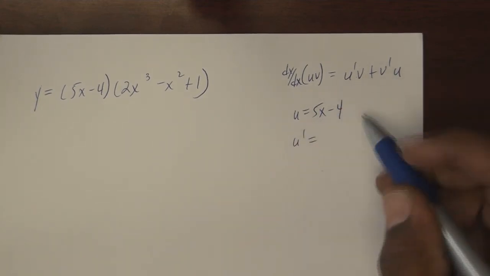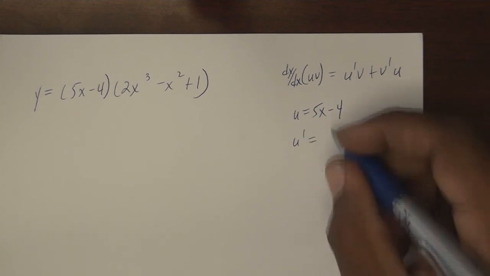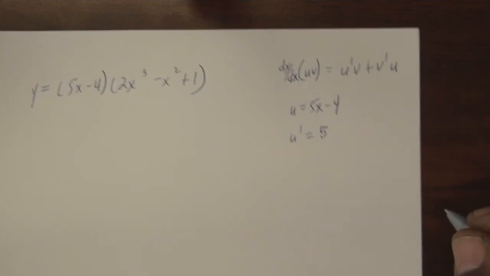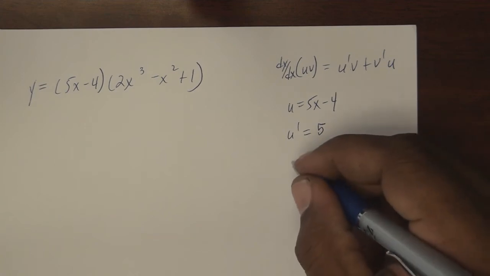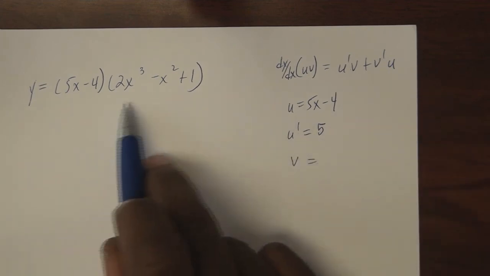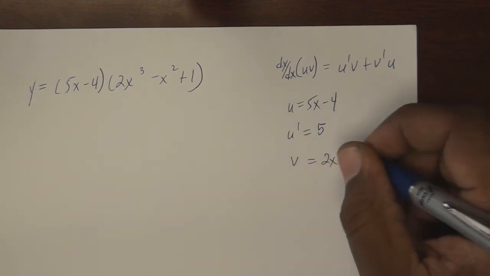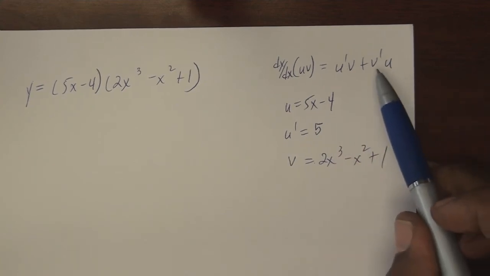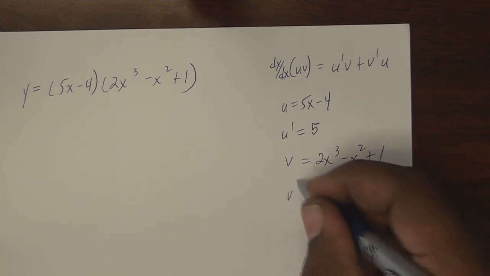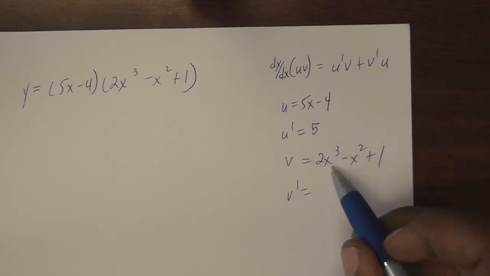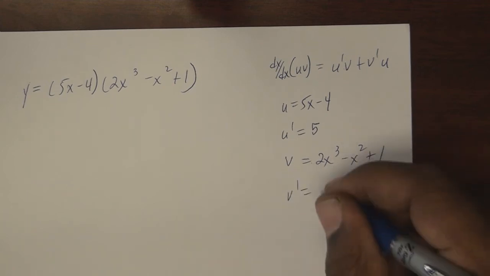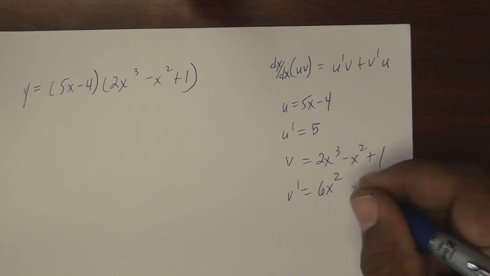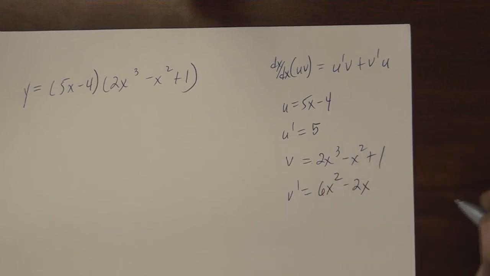So we'll take the derivative of u with respect to x. So we have 5. We'll set our next factor v as 2x to the third minus x squared plus 1. Notice in our formula we have v prime. So we'll find the derivative of v with respect to x. So we have 6x squared minus 2x.